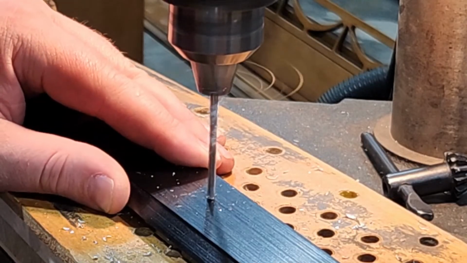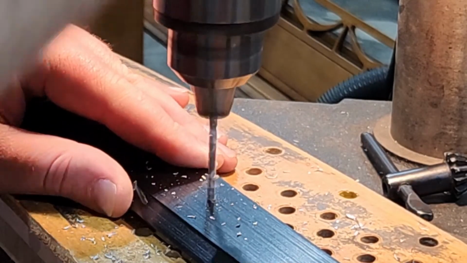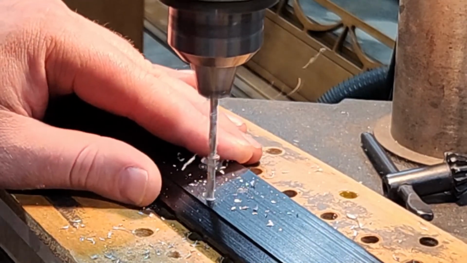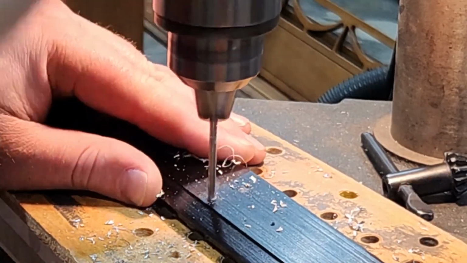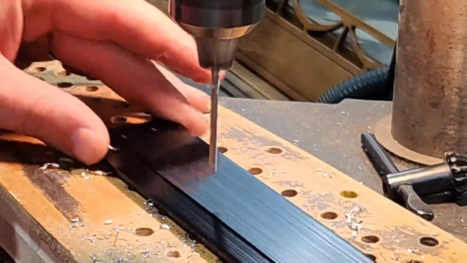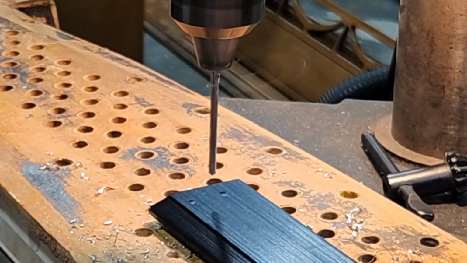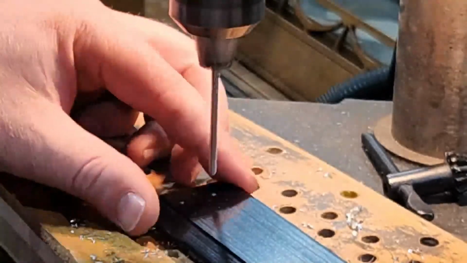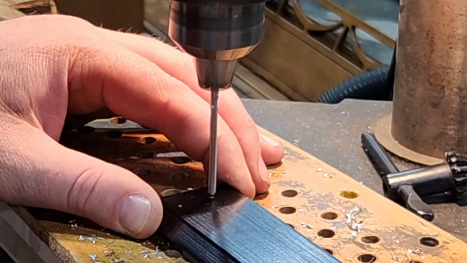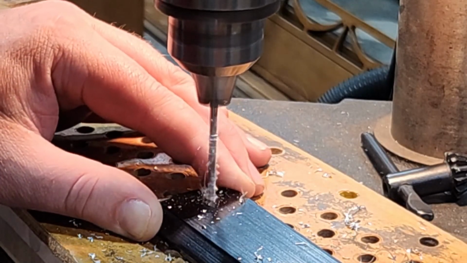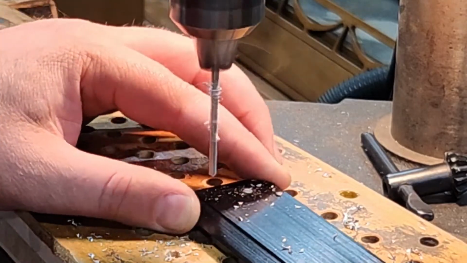Oh, that didn't hit it. There, now it hit it. You see what happens when it doesn't hit it? It'll just kind of reject. The bit will walk around in circles around your punch. So it's not too bad. My hand has to be here to do this one. I'll just go here. It's not gonna bite me. There we go. Last one.